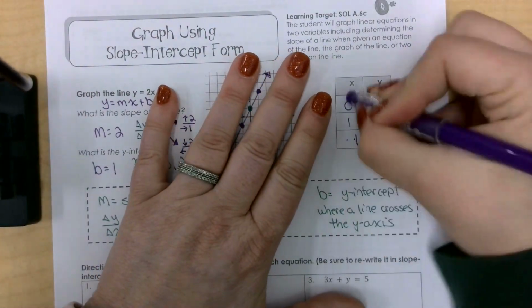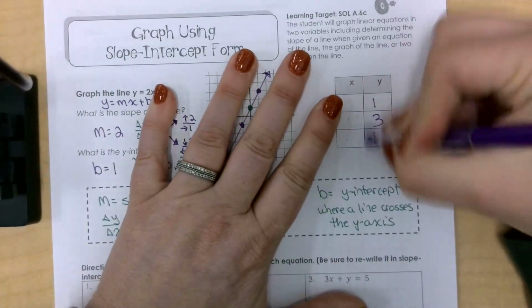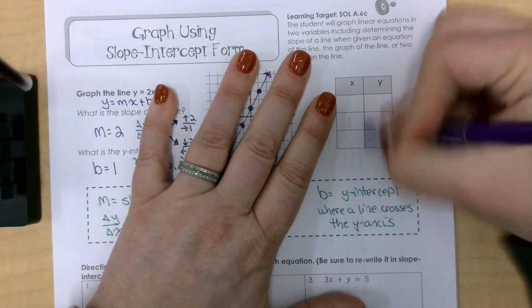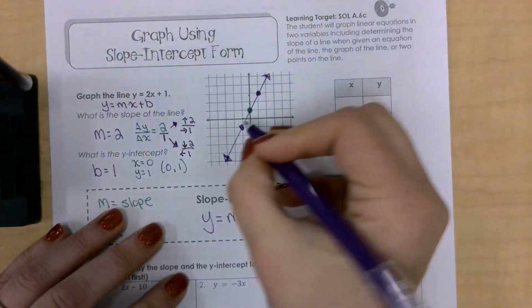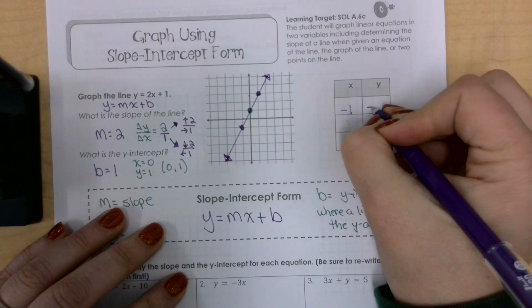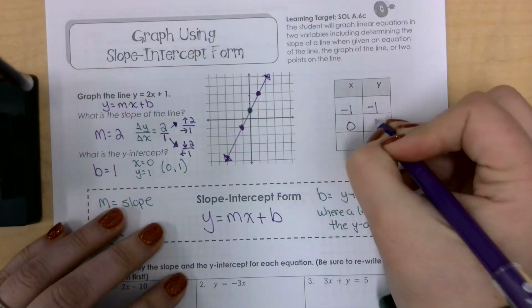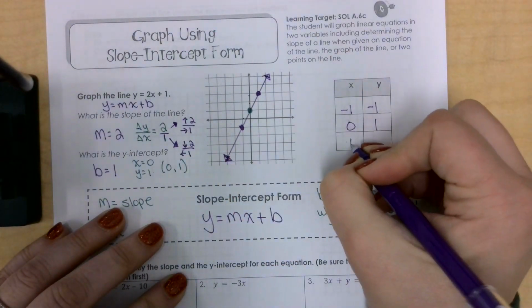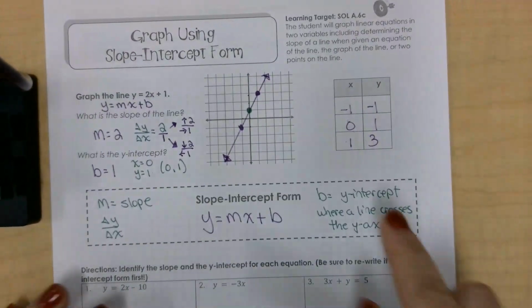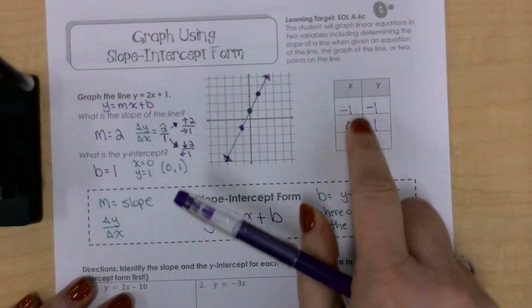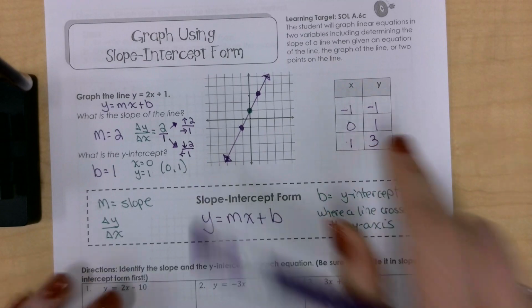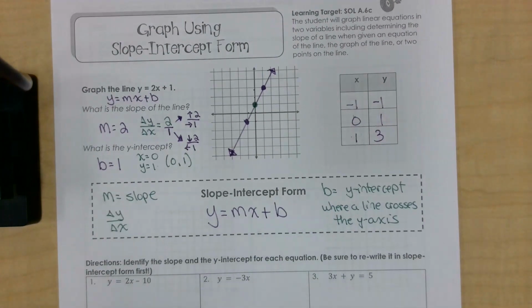Actually, I'm going to just rewrite this really quickly. So bear with me here. I have a thought. I am going to rewrite this just from left to right. So negative 1, 0, 1, 1, 3. And this helps me see the pattern. So I'm going up by 1, and then this is going up by 2. So the pattern sticks. All right.